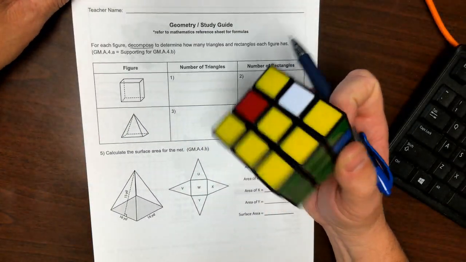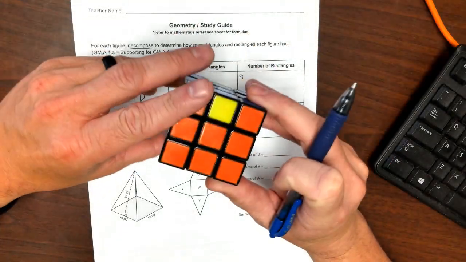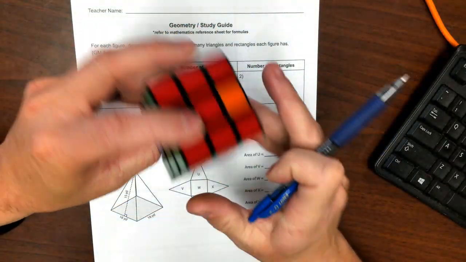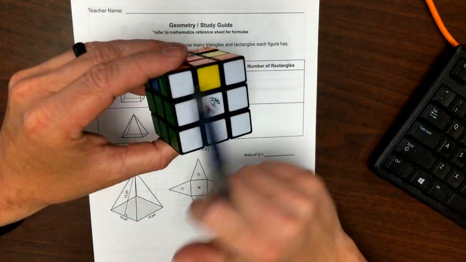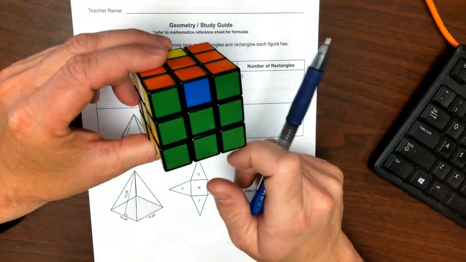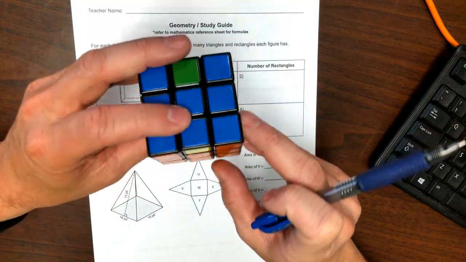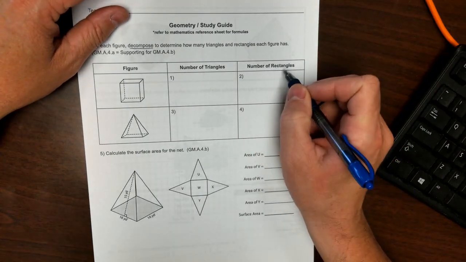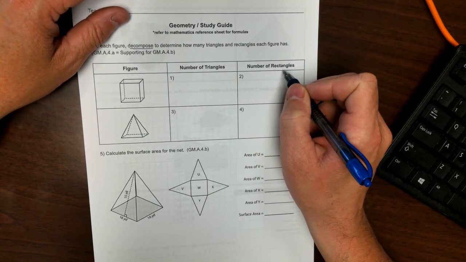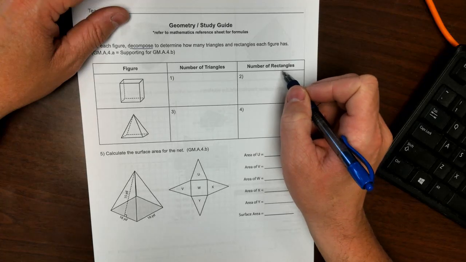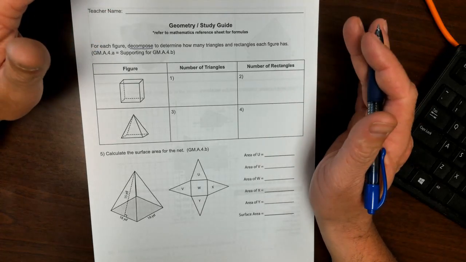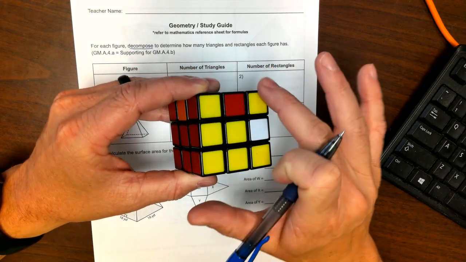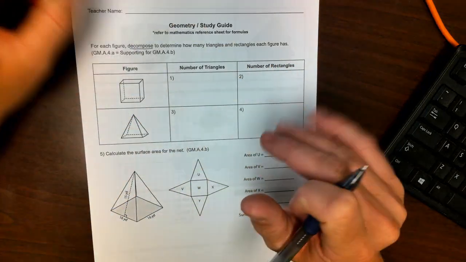Like this Rubik's Cube. And if we were to take it apart side by side, we would notice that each side is made of squares. Well, how many squares do we have? We would have 6. Squares can be rectangles, but rectangles cannot be squares, because on squares, each side is the same length and width, it's the same size.